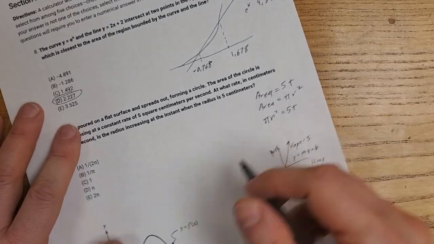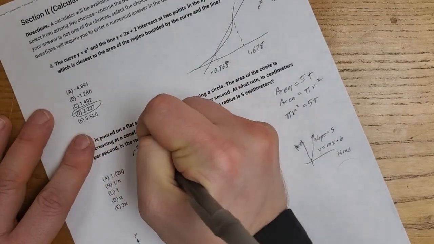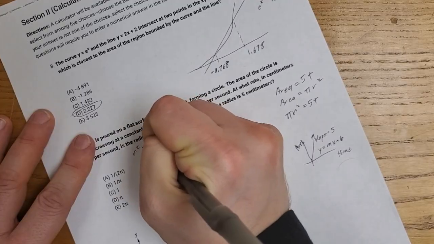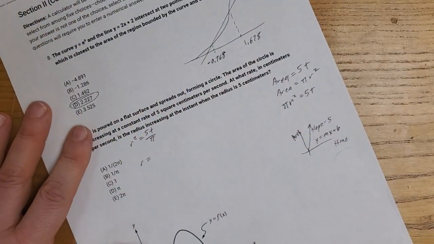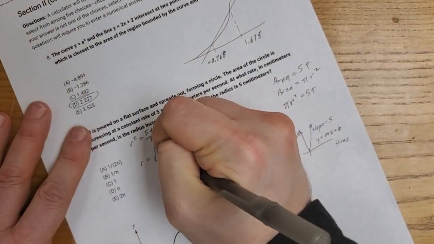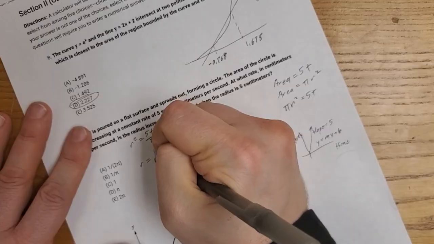So if we divide both sides by pi, r squared equals 5t over pi. And then r equals the square root of 5t over pi.